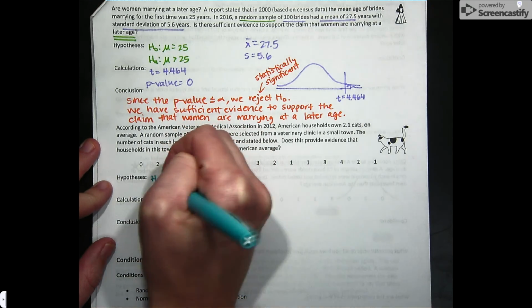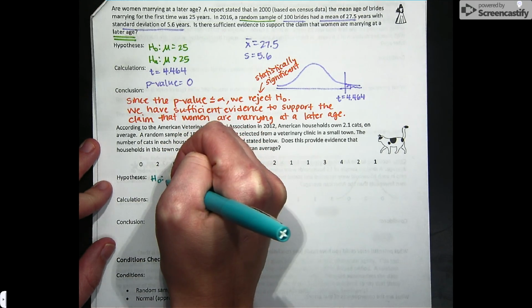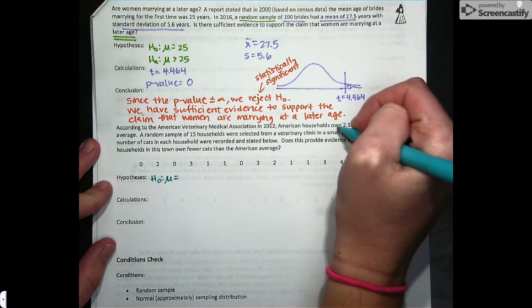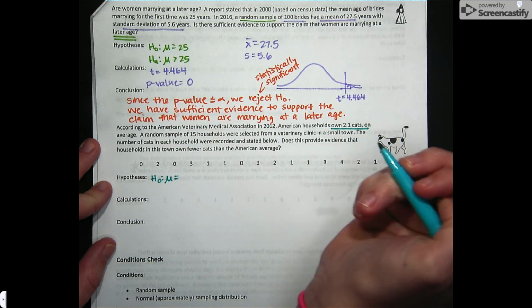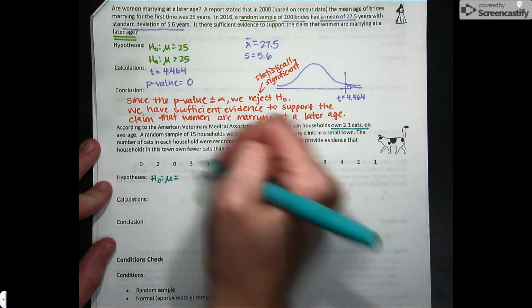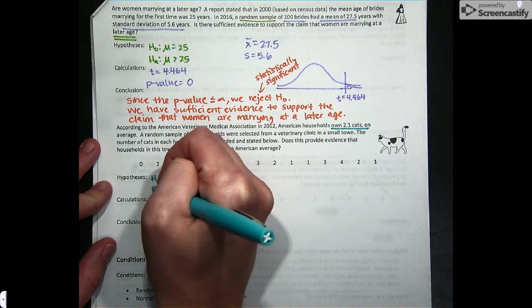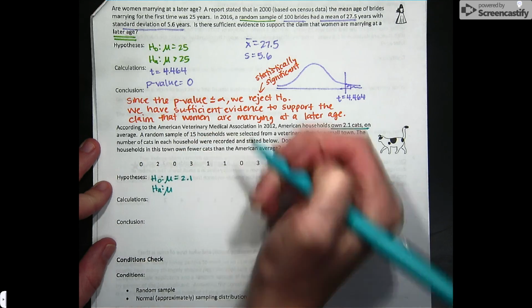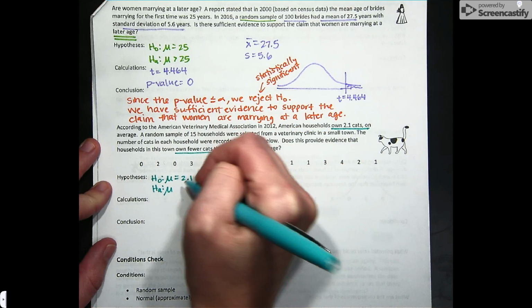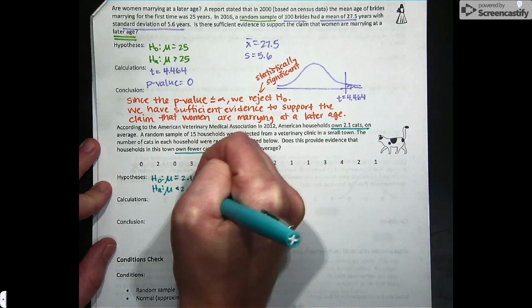So our null hypothesis, what we assume to be true. So I have mu equals, since they said on average the American households own 2.1 cats, that's what we're going to assume to be true for every town. But our alternative is that in this town they own fewer cats than the American average, so less than 2.1.